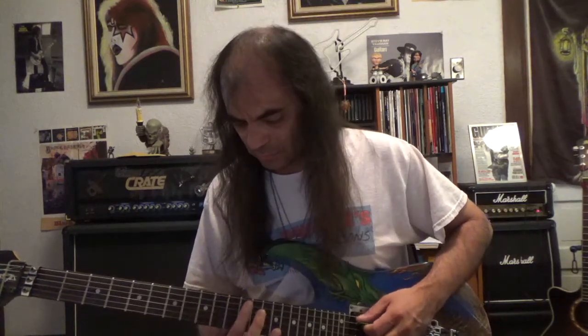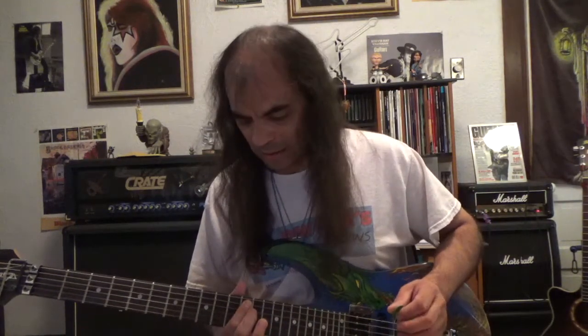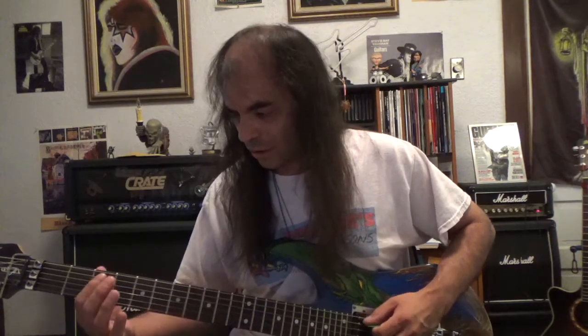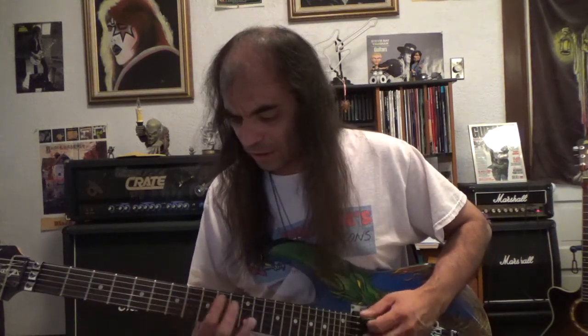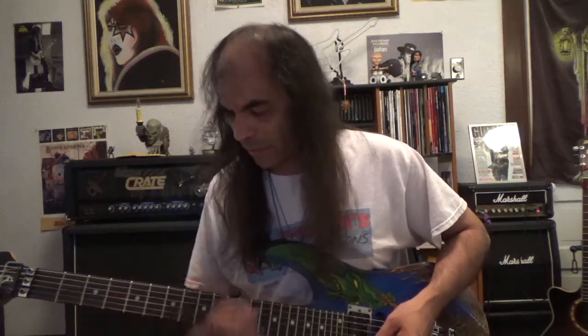Then we're going to go a whole step to the G, another whole step to the A, okay, another whole step to the B, and then a half step to the C. So it's going to go do, re, mi, fa, sol, la, ti, do. Okay, and that's just going up the fretboard, okay?